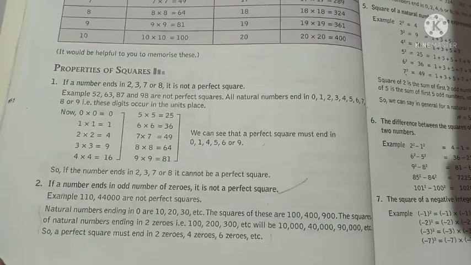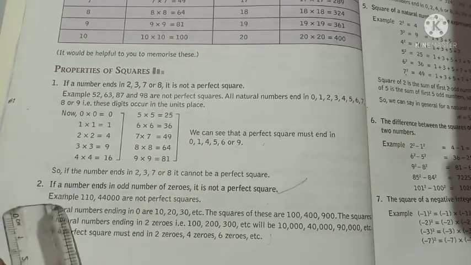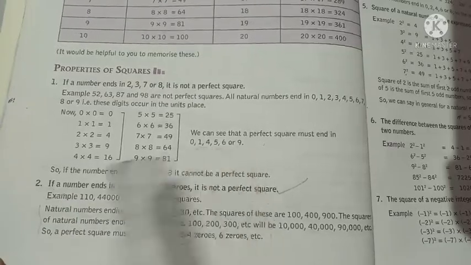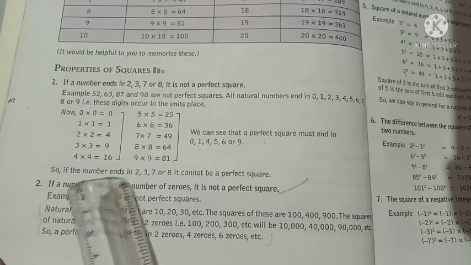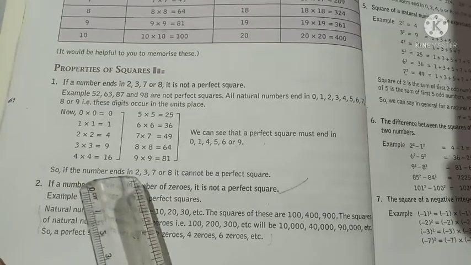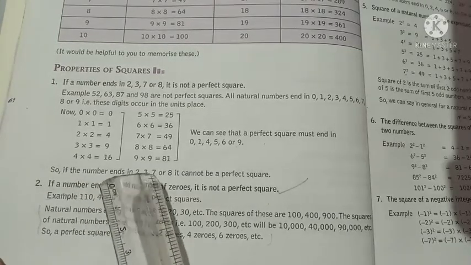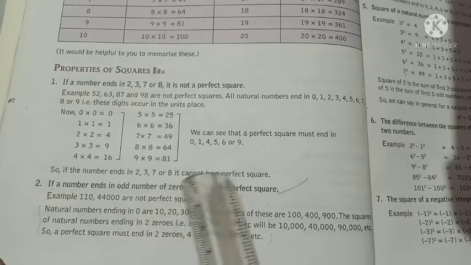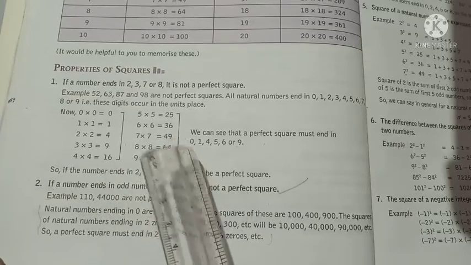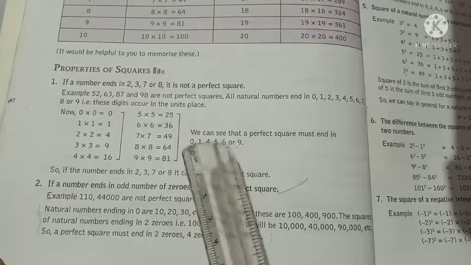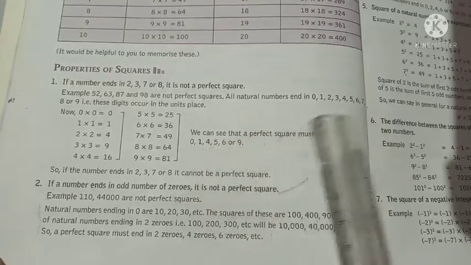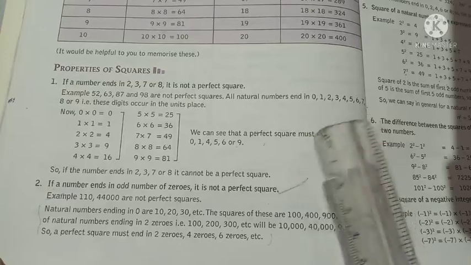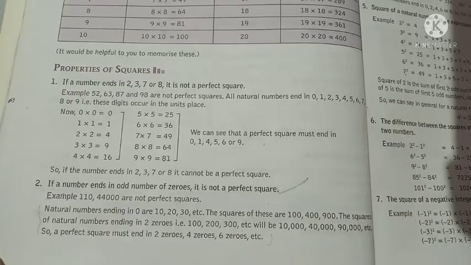Okay, let's continue to the next property. Before we continue, we have to understand that a number ending with 2, 3, 7 or 8 cannot be a perfect square. And a number with 0, 1, 4, 5, 6 or 9 in the unit place can be a perfect square.